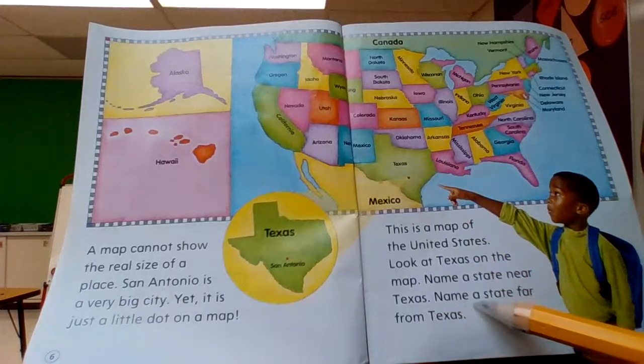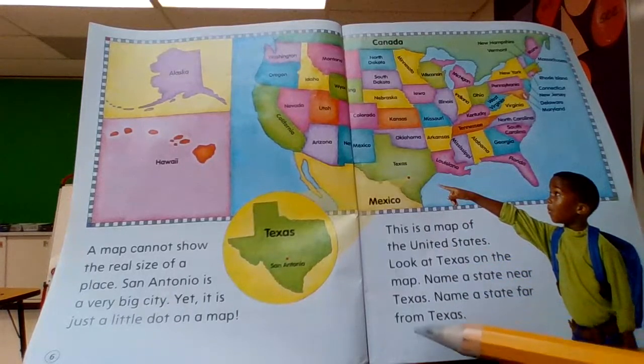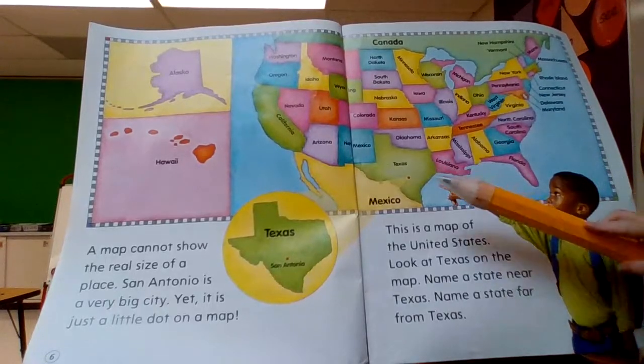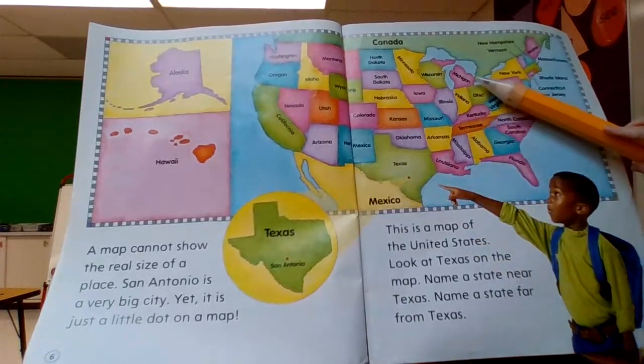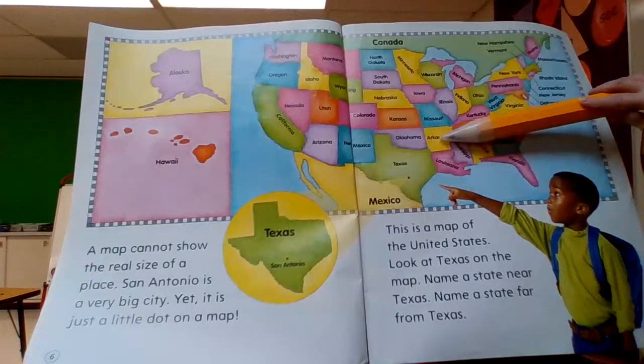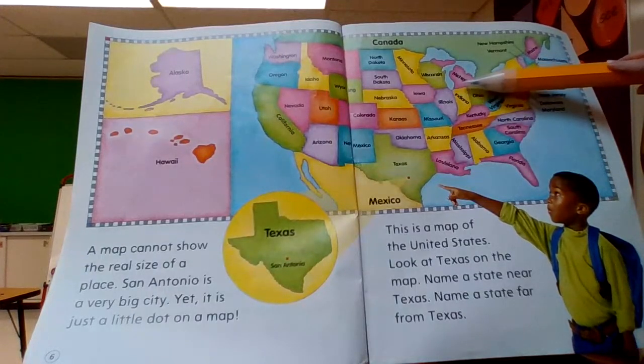Then it says name a state far from Texas. Well, if we go to our state, which is way up here in Michigan, would that be a long ways from Texas? Yes, that would be a very long ways and a very long trip.